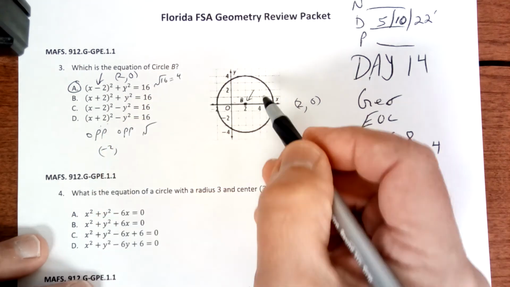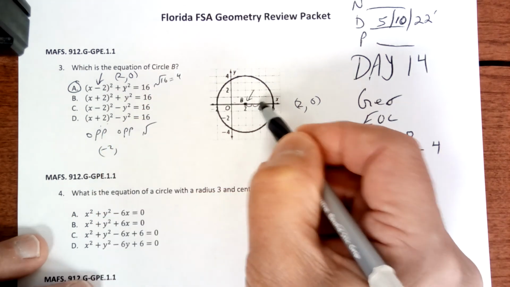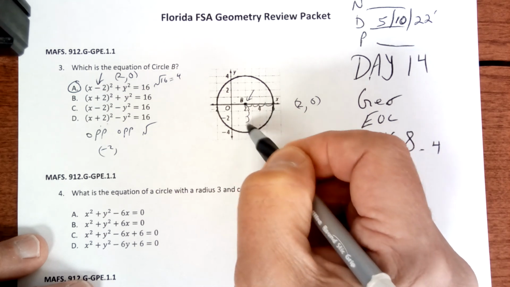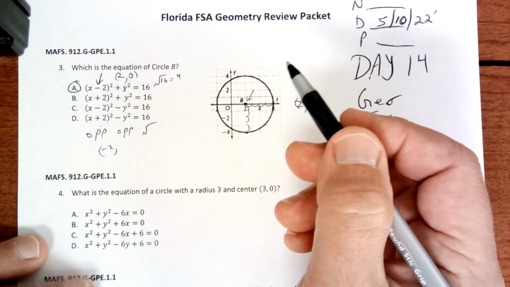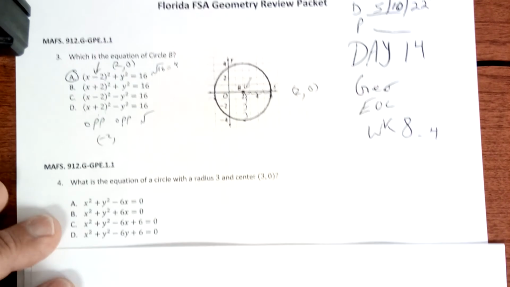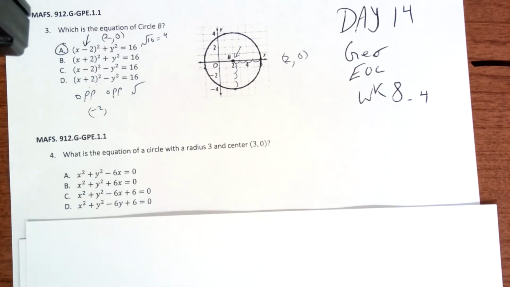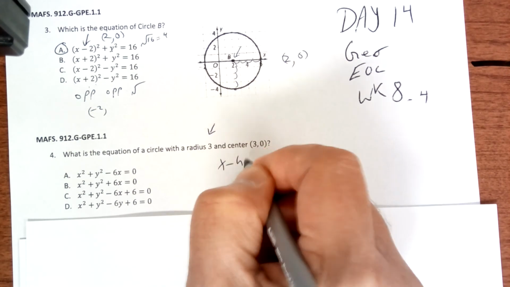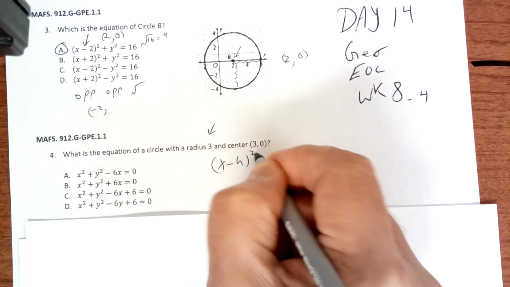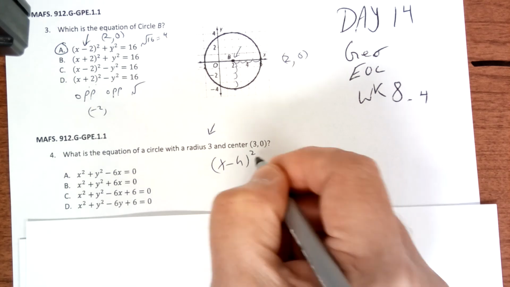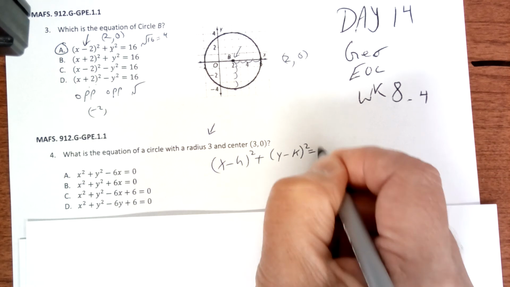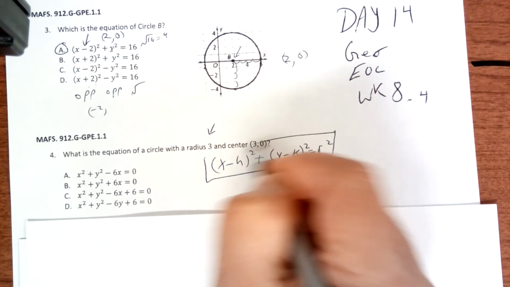So if you count, 1, 2, 3, 4. That's the one we want. Okay, look at this one right here. It says write an equation of a circle with radius 3. Remember, it's (x minus h) squared plus (y minus k) squared equals radius squared. Write down that formula and memorize it.